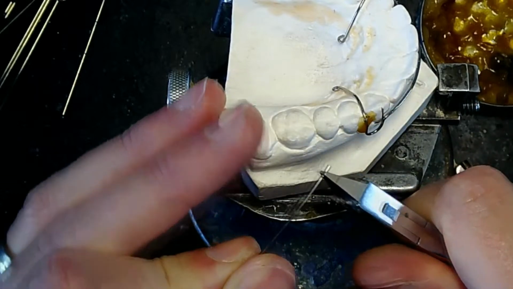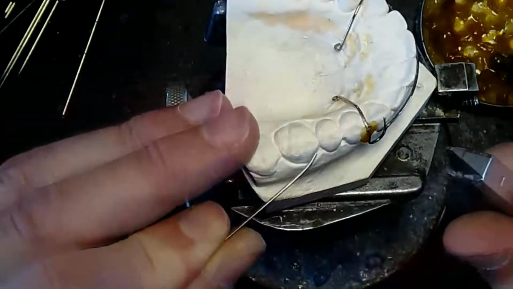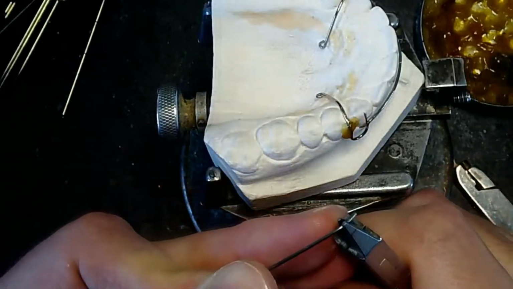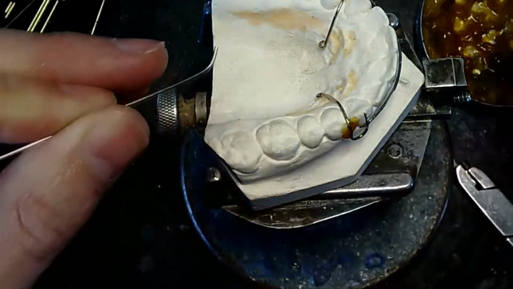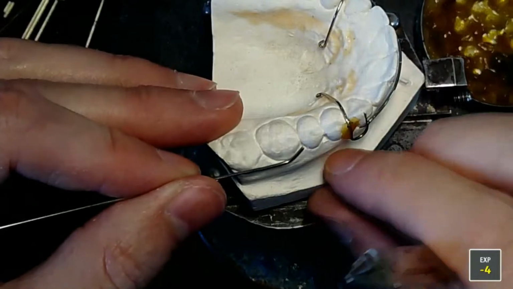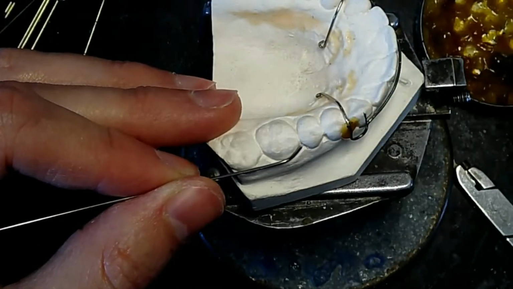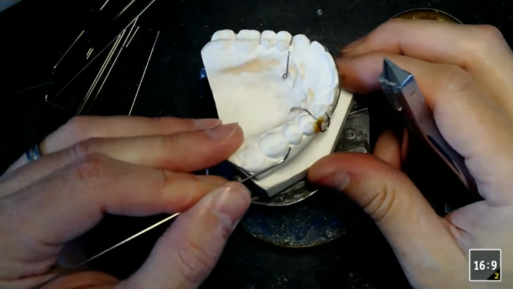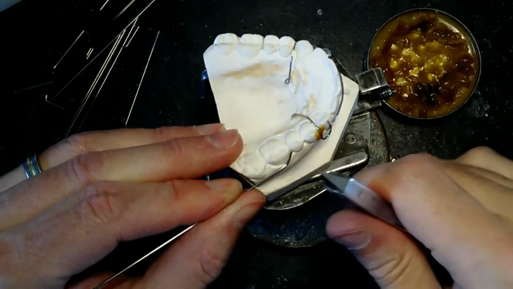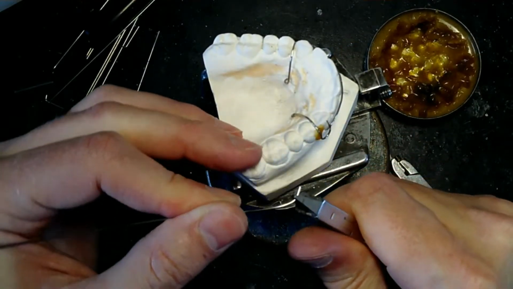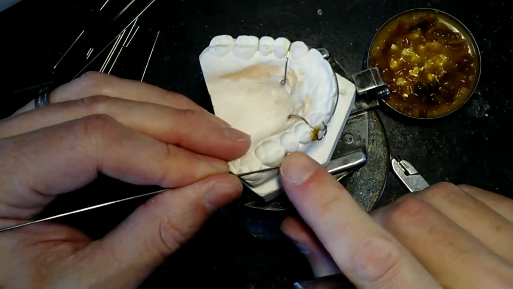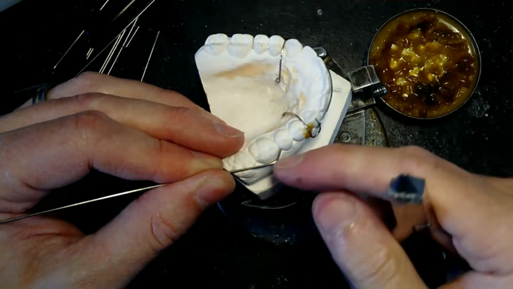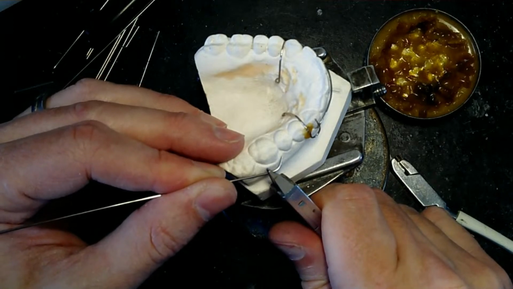I'll take my bird beaks and I'm going to bend the wire a little bit. And then bend the wire a little bit. Now I do have to go up a little bit. Let me back up just a bit. No, that's not it. Back up. Back up. So maybe I can see my actual bending procedures. So it's hitting this tooth here, but I know I need to curve it in just a little bit more.